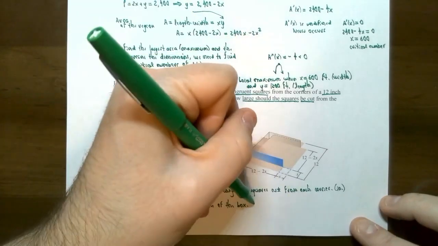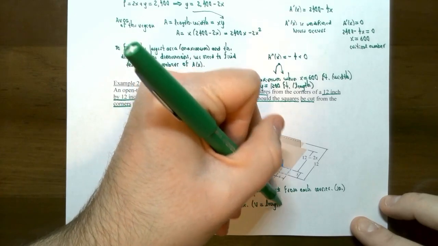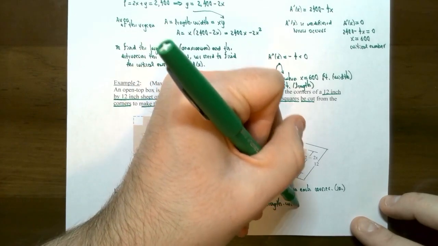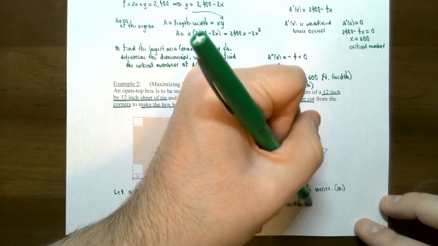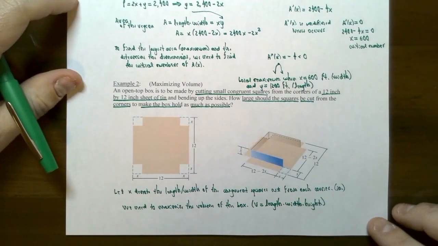And the volume of a box is length times width times height. Okay, so now we're trying to find a function, V of x, that represents the volume of the box.